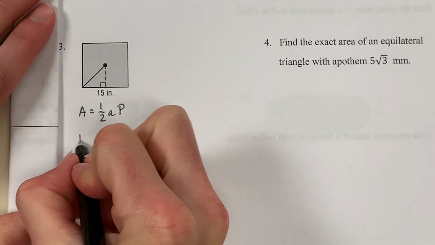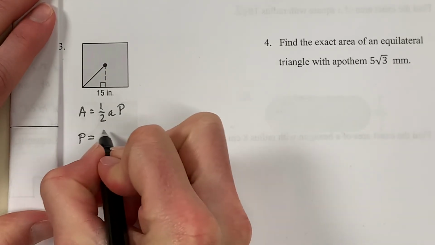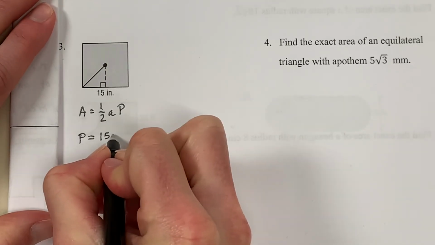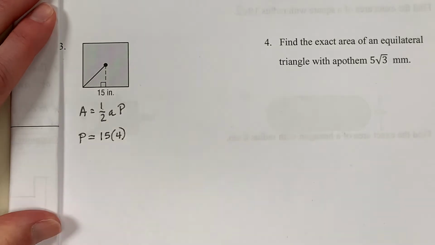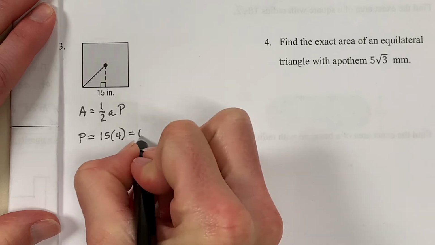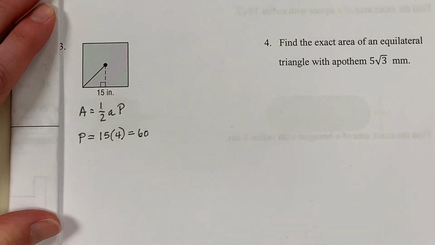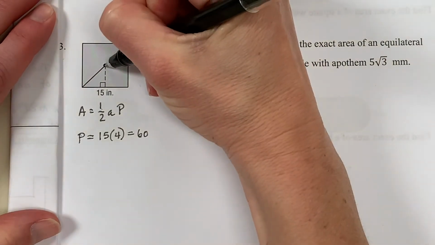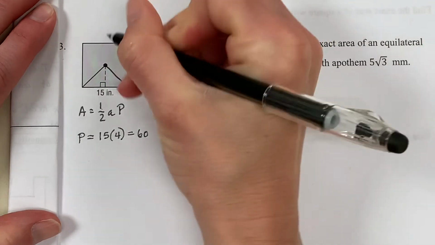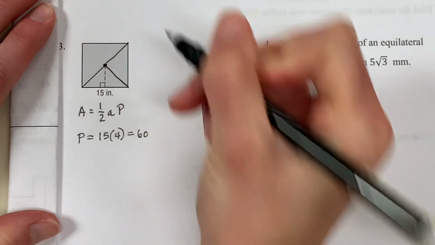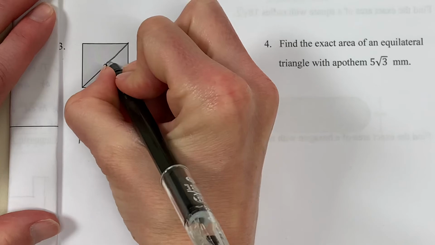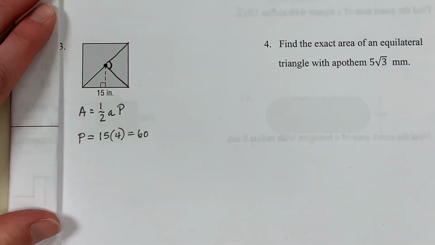Now I can find the perimeter. Each side length is 15. A square has 4 sides. Multiply 15 by 4, and the perimeter is 60. And draw in 2 radii to create some additional triangles. We need to find the measure of this central angle.